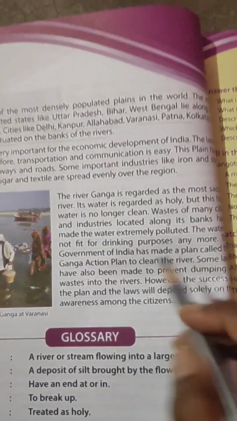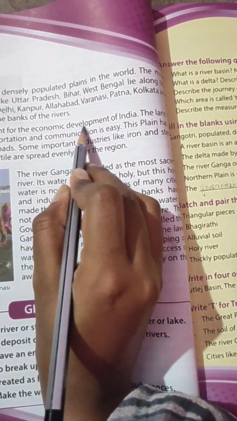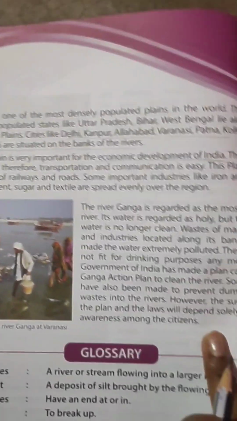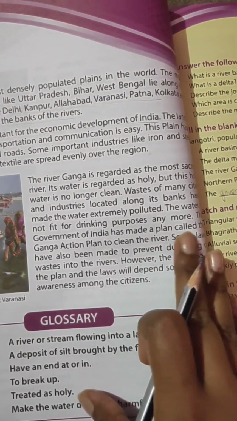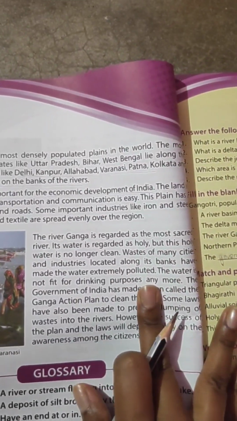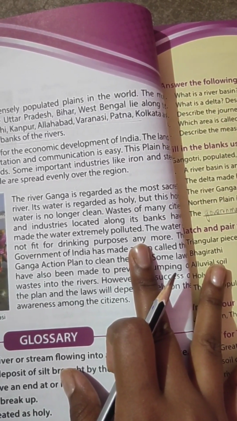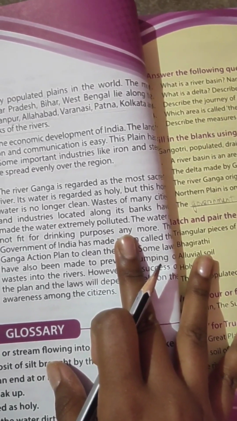The plains are also important for the economic development of India. The land is even and therefore transportation and communication is easy.